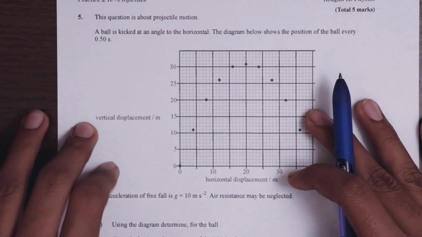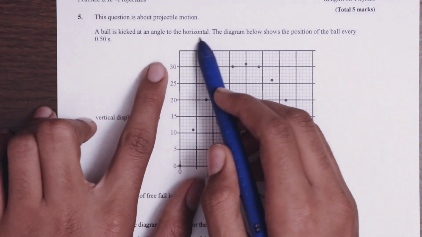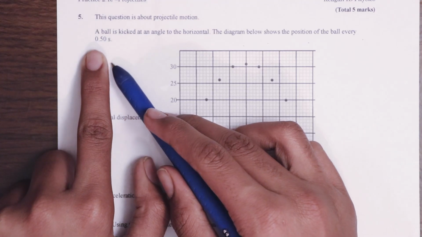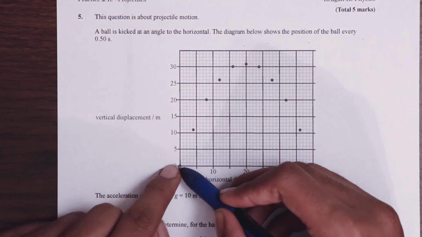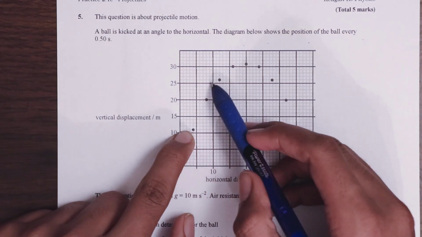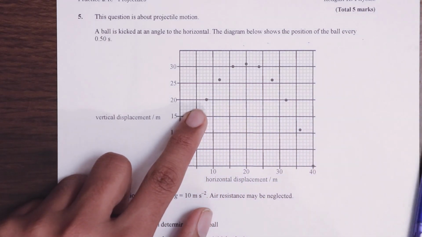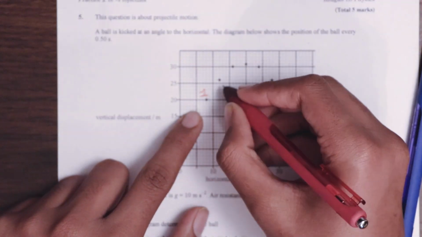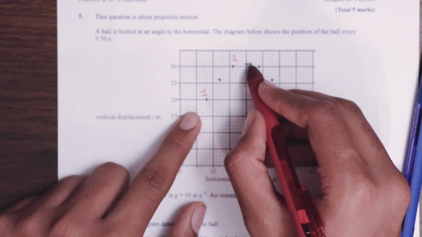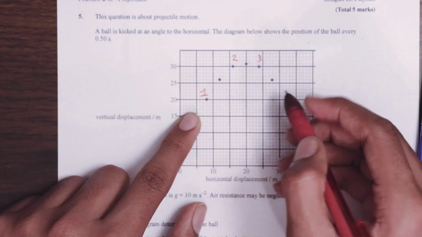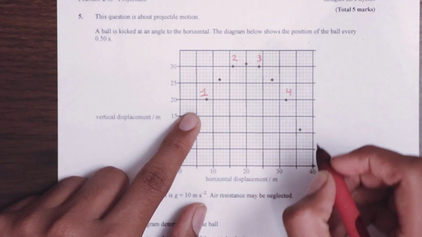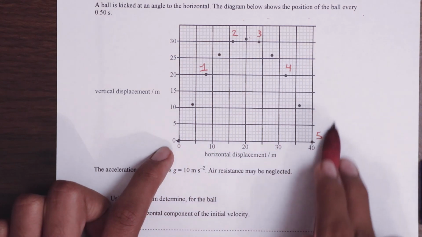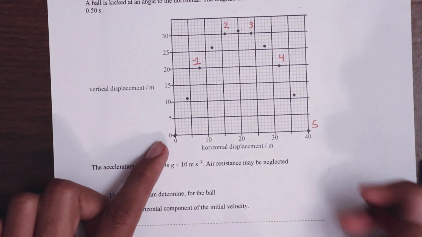So, a ball is kicked at an angle to the horizontal. The diagram below shows the position of the ball every 0.5 seconds. That's important. So this is when the ball is at 0, this is when it's 0.5, this is when it's at 1 second. We should probably write that down. 1.5, 2 seconds, 2.5, 3 seconds, 3.5, 4 seconds, 4.5, 5 seconds. Cool. So this entire trip takes 5 seconds. Good to know. Let's keep that in mind.